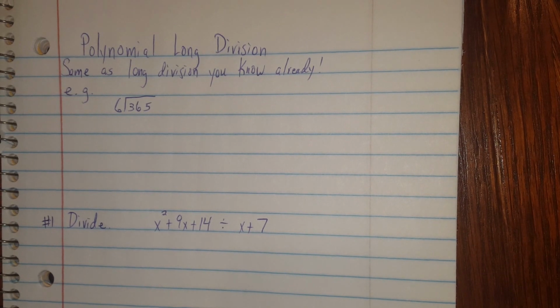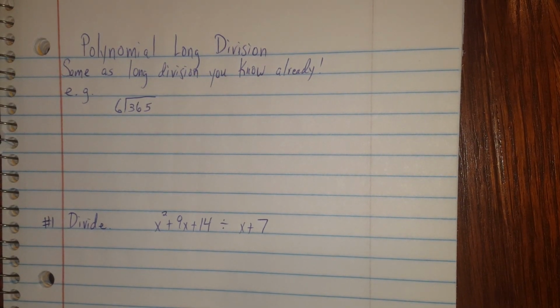Alright, so what is the deal with this polynomial long division? I've kind of just written something down to get you started on the idea. It's the same as the long division you already know. So I'll show you a basic example of long division, and we're going to translate that into two examples using algebra.